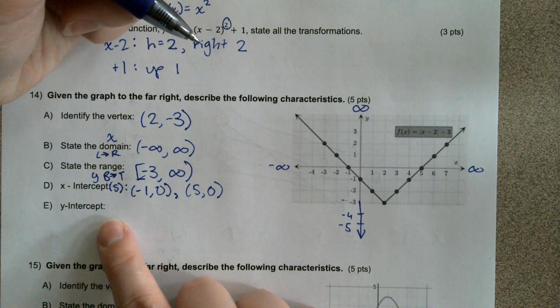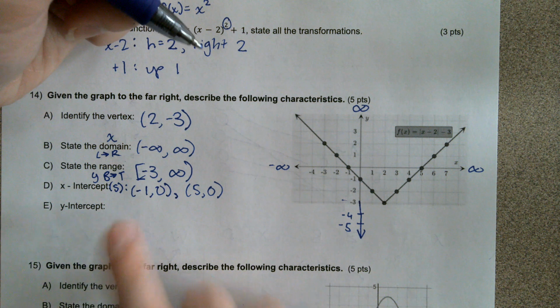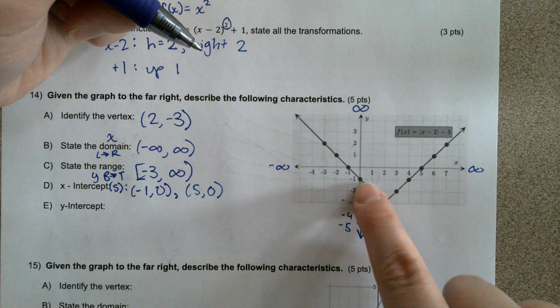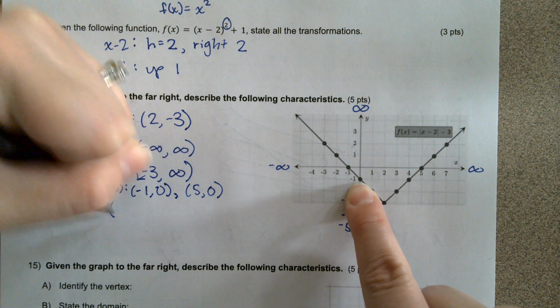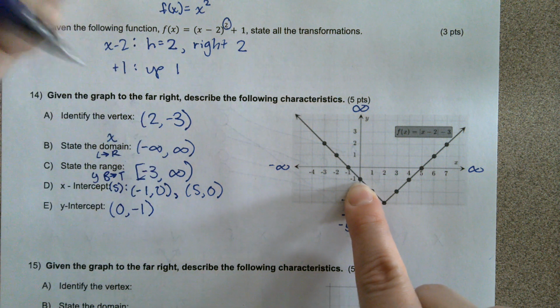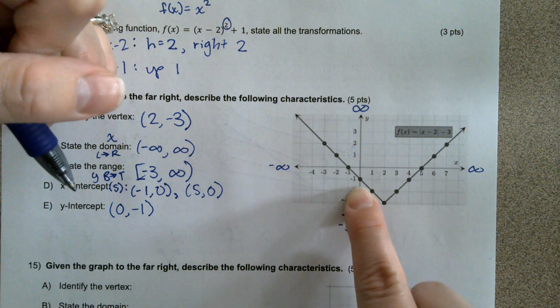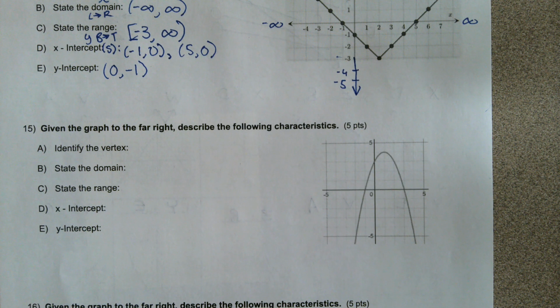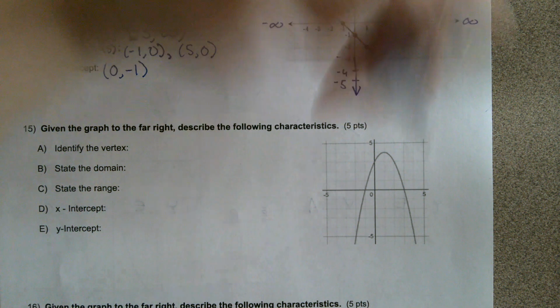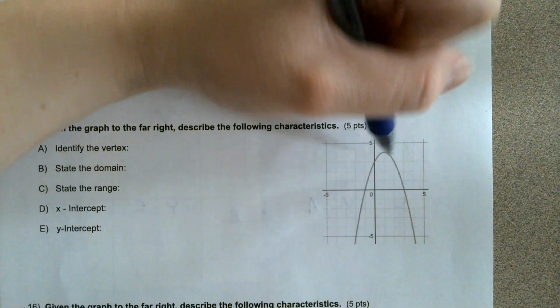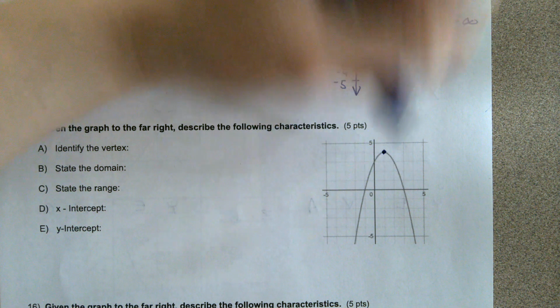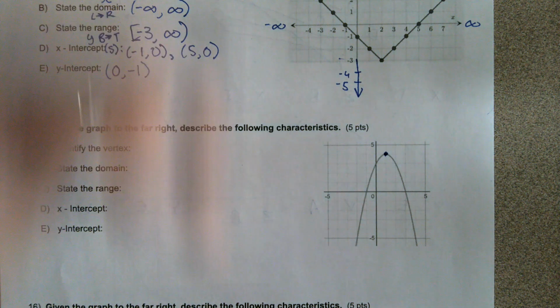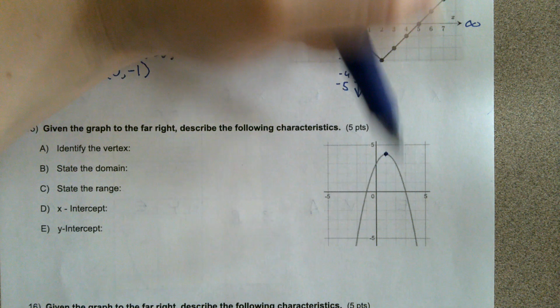y-intercept, same type of question. Where does it cross the y-axis? Looking on the y-axis, crosses at -1. Our point is 0, -1. x is 0, y is -1. Number 15, same process. Identify the vertex. This time, this is an upside down U, so it's actually the highest point up instead of the lowest one. This is 1, 4.